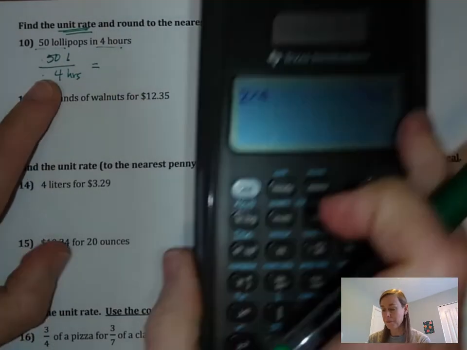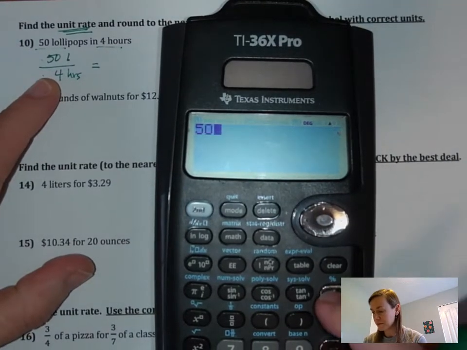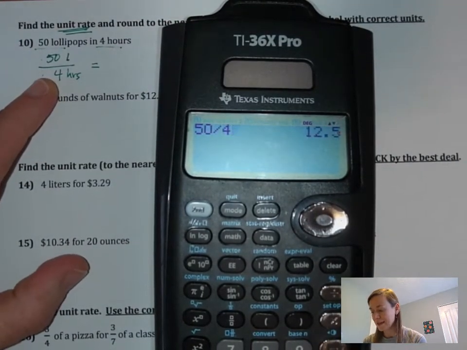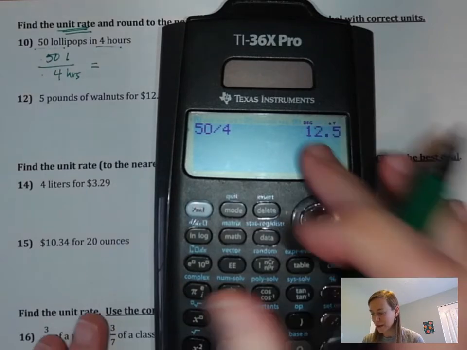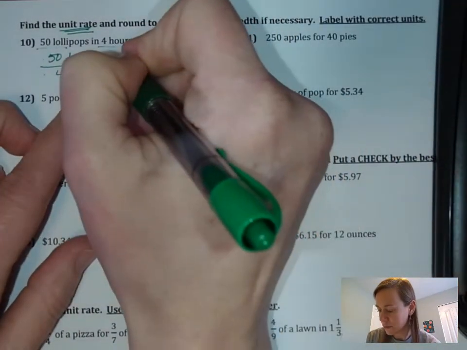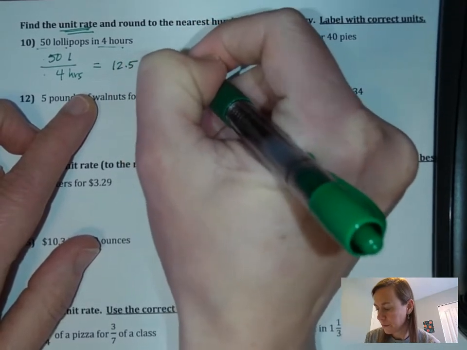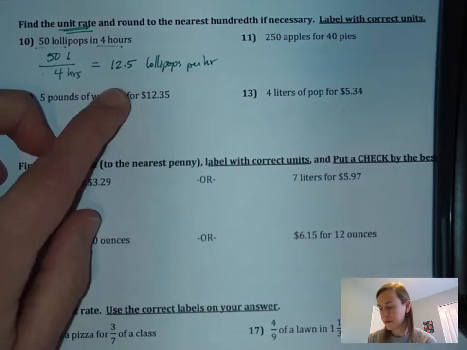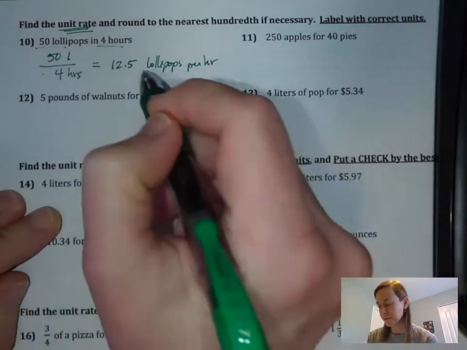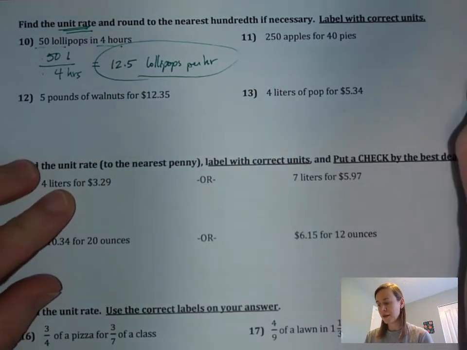So let's just do that. So 50 divided by 4. And that gives us our unit rate, 12.5. So 12.5 lollipops per hour. Okay, and that's your answer right there. Let's go ahead and do number 11.